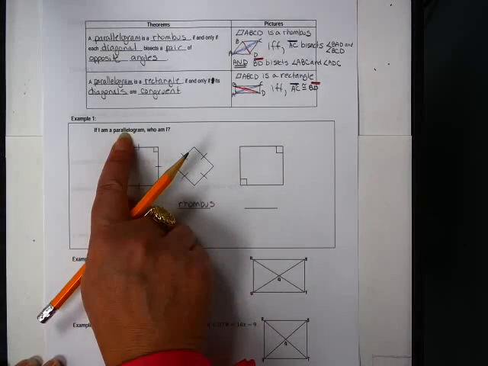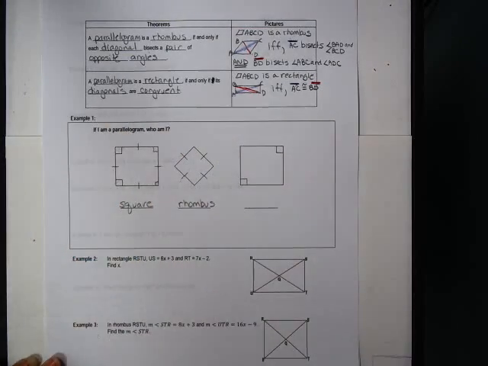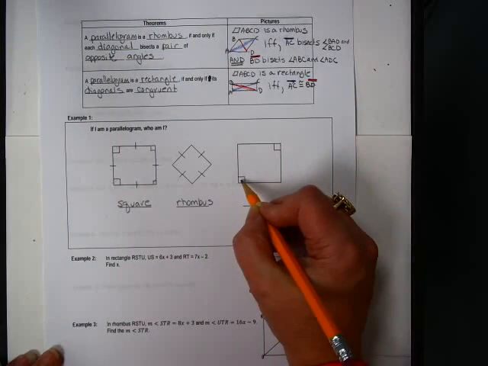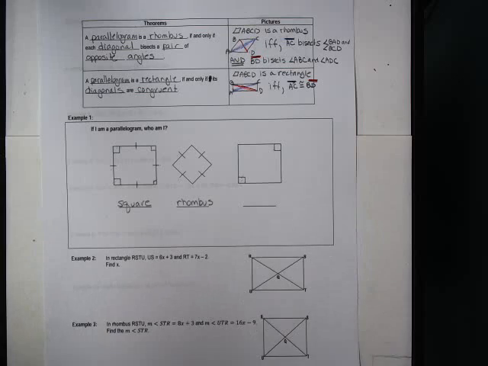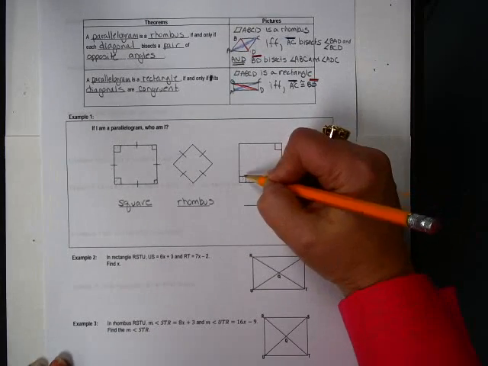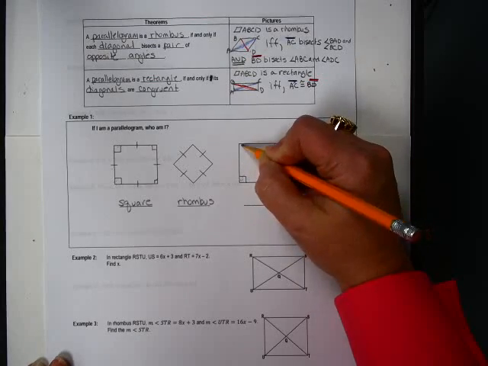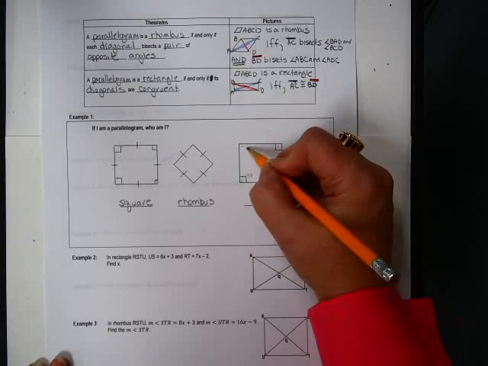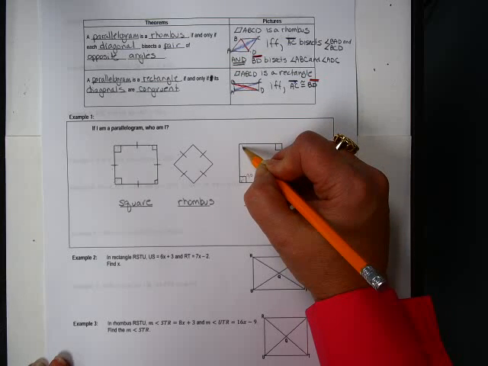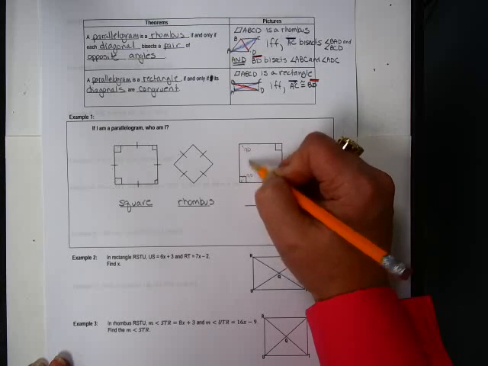Okay. Now, the next one, we have this quadrilateral here. We do know it's a parallelogram, so we're going to apply our knowledge of parallelograms. That means opposite sides are congruent. Well, that's already marked. But we also know that consecutive angles, remember, these two are consecutive angles, and they are supplementary. So if this is 90, then this has to be 90 in order for the two to add up to be 180.